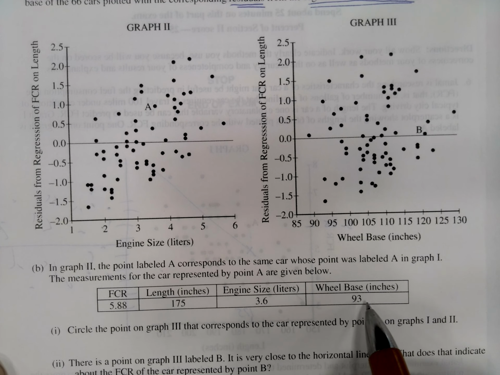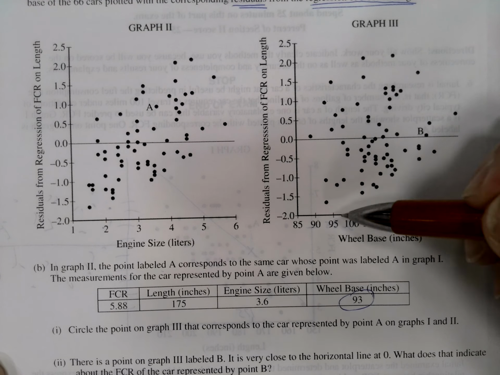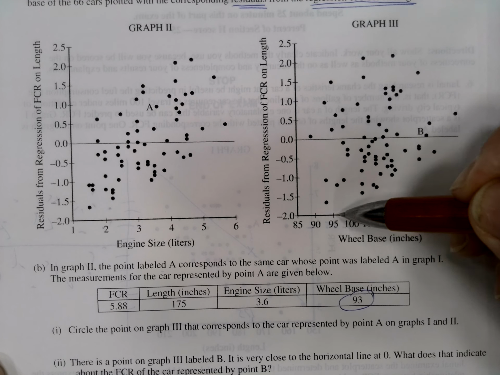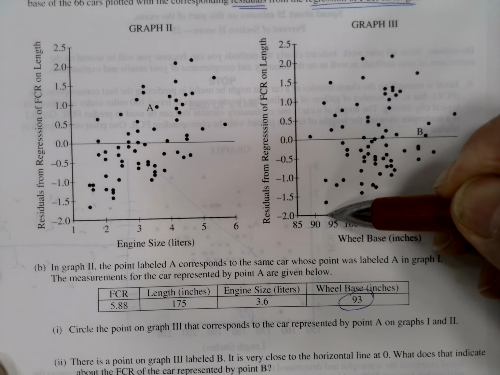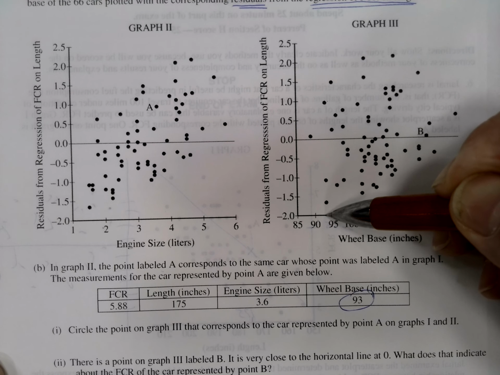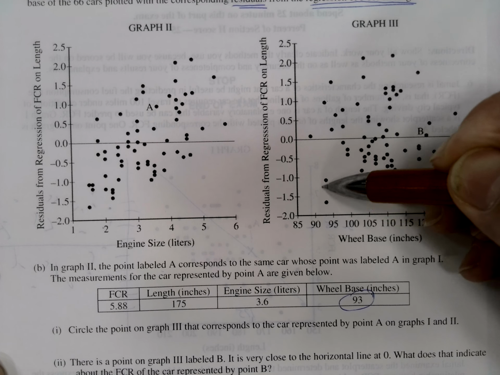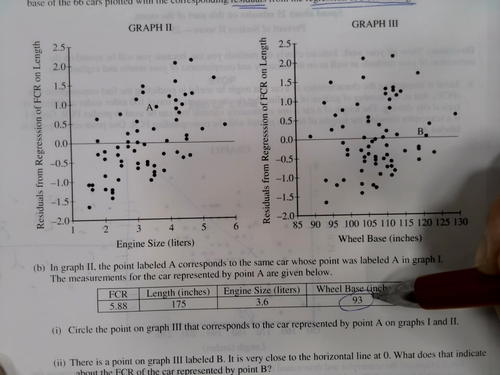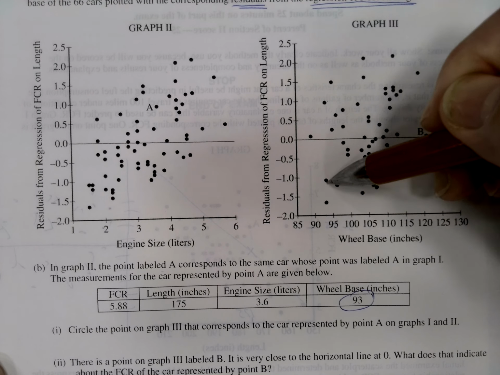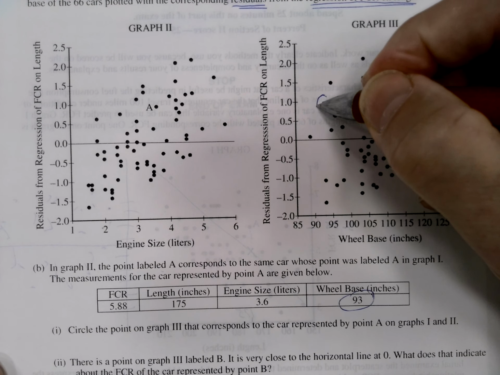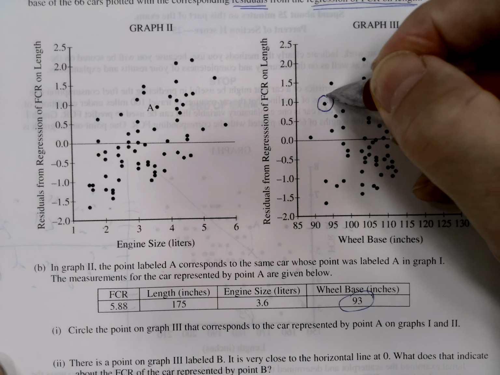Okay, so they're giving me the wheelbase. I don't really have to do a lot of work. I just have to find it. Here's 93. Remember, we had a residual of like 0.9 on the front. I calculated that. So you have to find, for a wheelbase of 93, find where the residual was 0.93, which is right there. Okay, so that's not too bad.